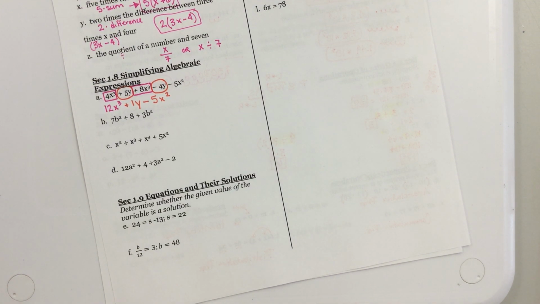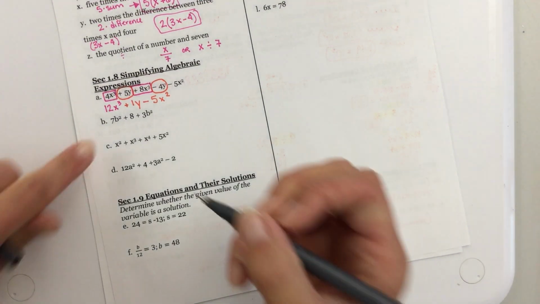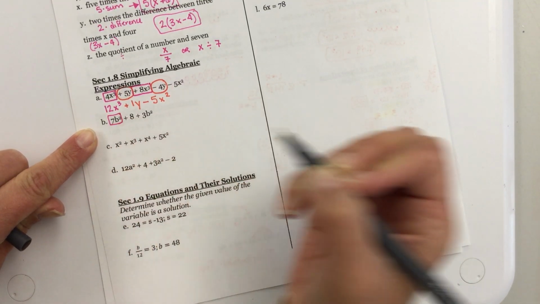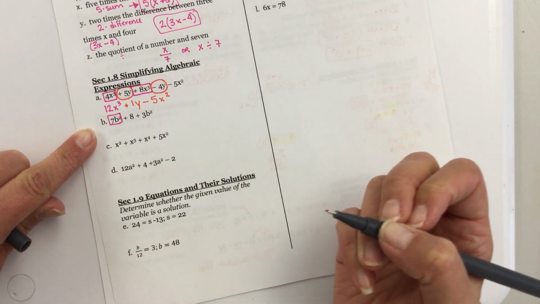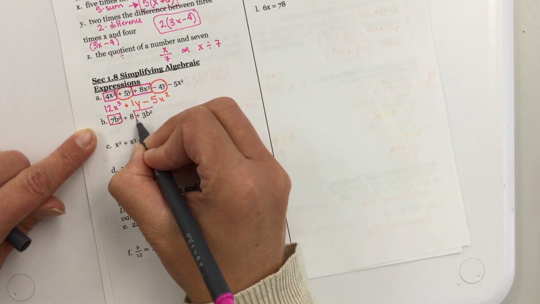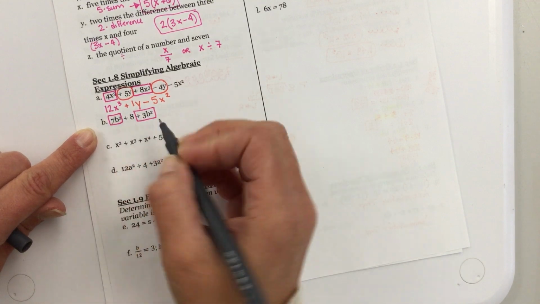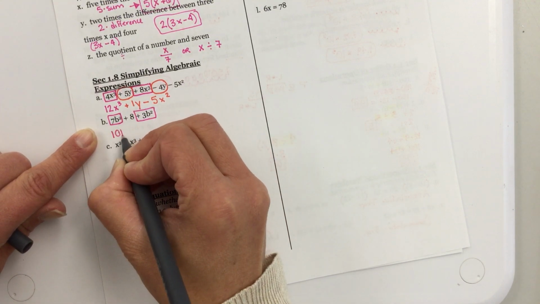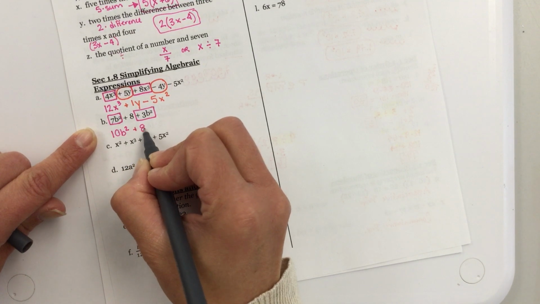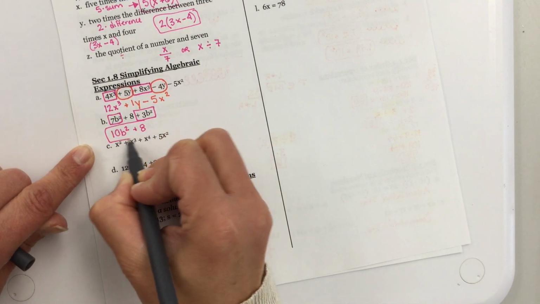Okay, so my next problem, I have a 7b squared. Do I have anything that can go with the b squared? Yeah. 3b squared, yep. And it's added, so 7 plus 3 is? And then the 8 doesn't get added to anything, so we just add it there like that.